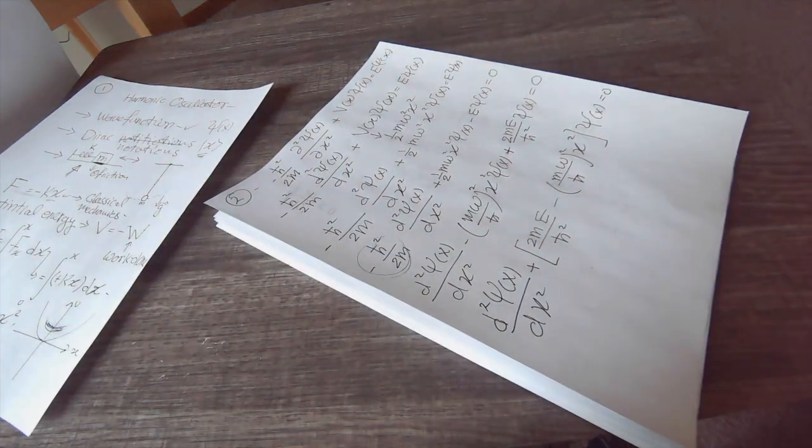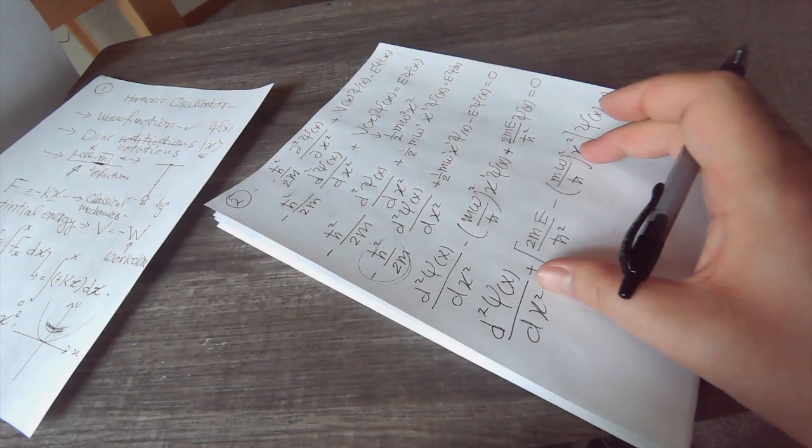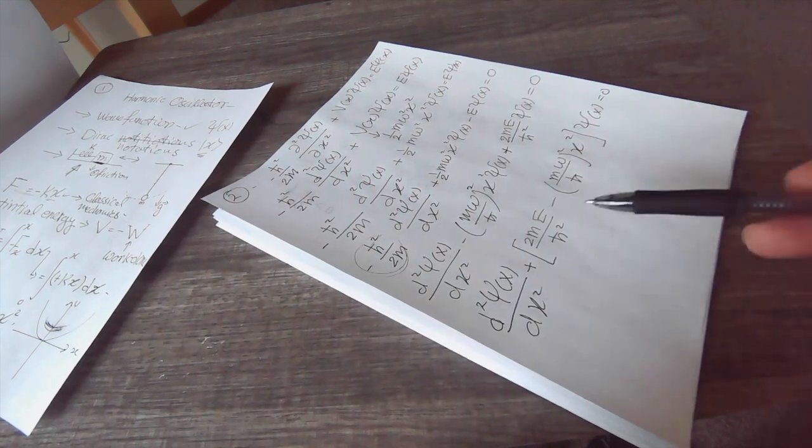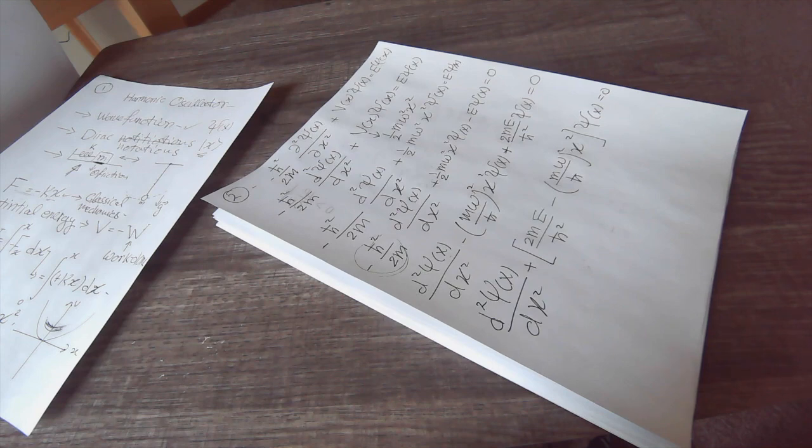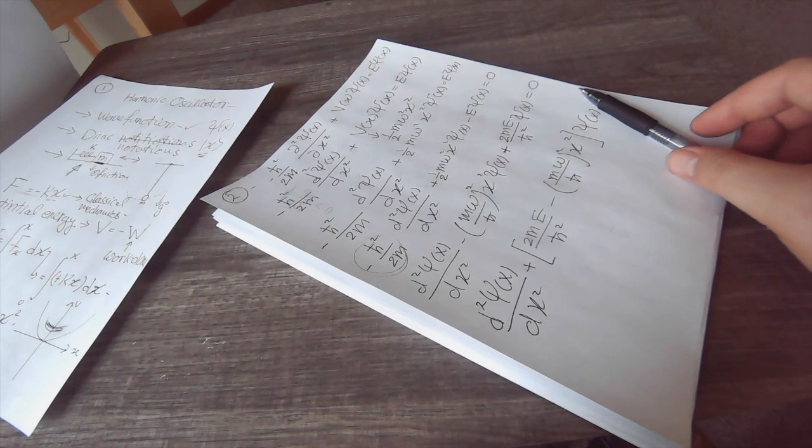And now we have a very nice equation. So this is the Schrödinger equation, but it was organized so that it can make it easy to figure out a solution for this differential equation.